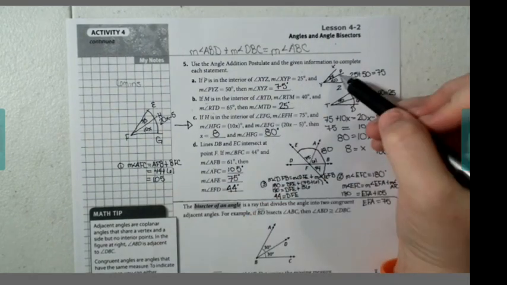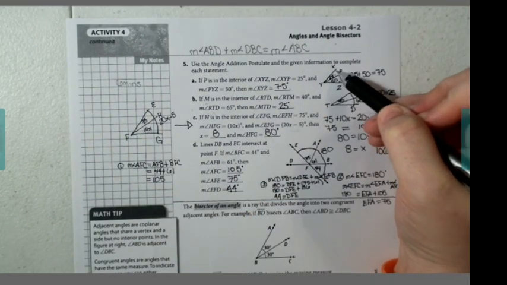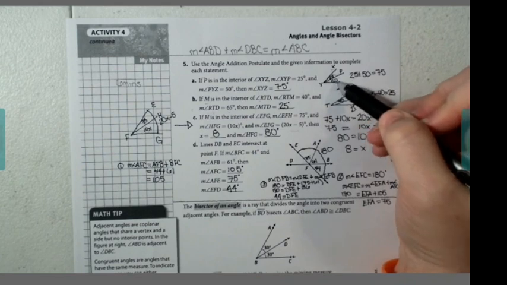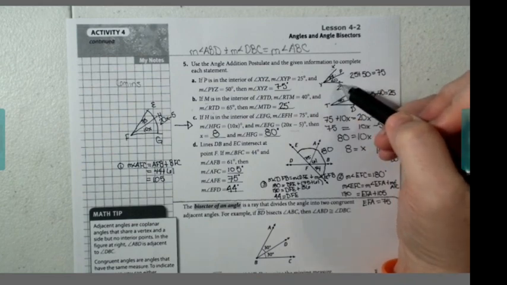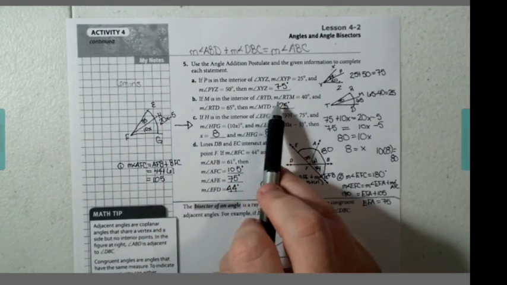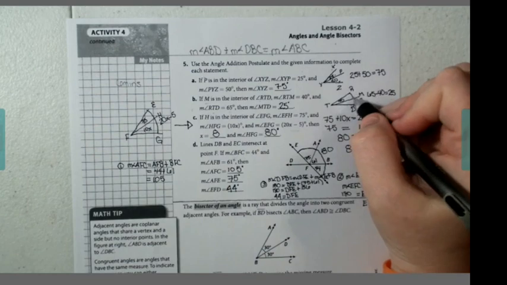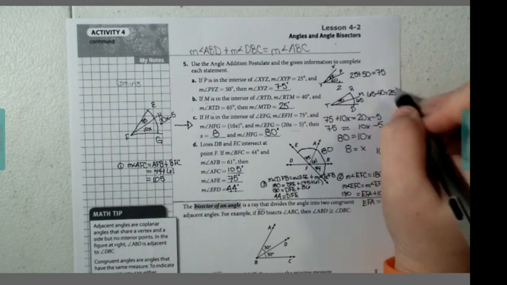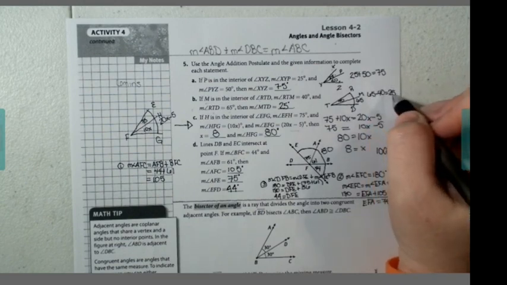Here it gave me 25 and 50. So if I'm looking for XYZ, that would be the part plus the part equals the whole. So that would have been 75. But here for question B, notice that it gave you the part and the whole. So you would have had to do some subtraction. So hopefully you did not write 105 here. You should have written 25.